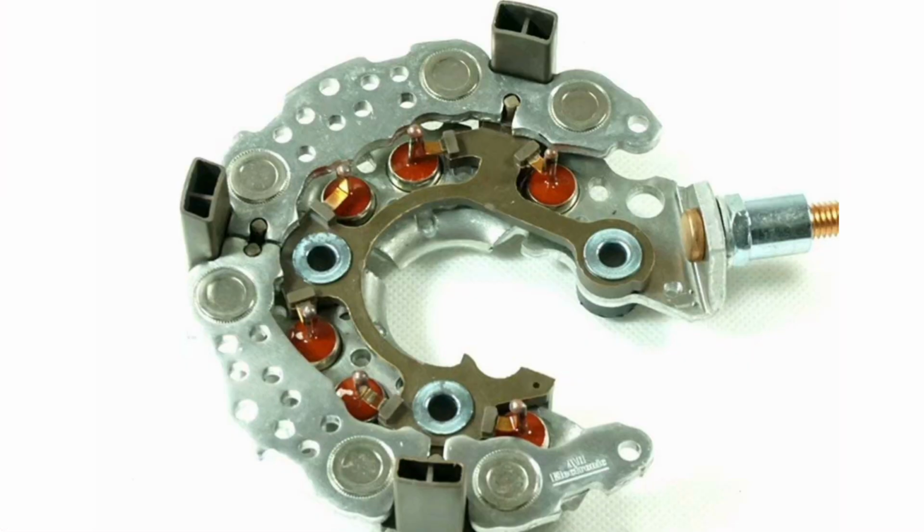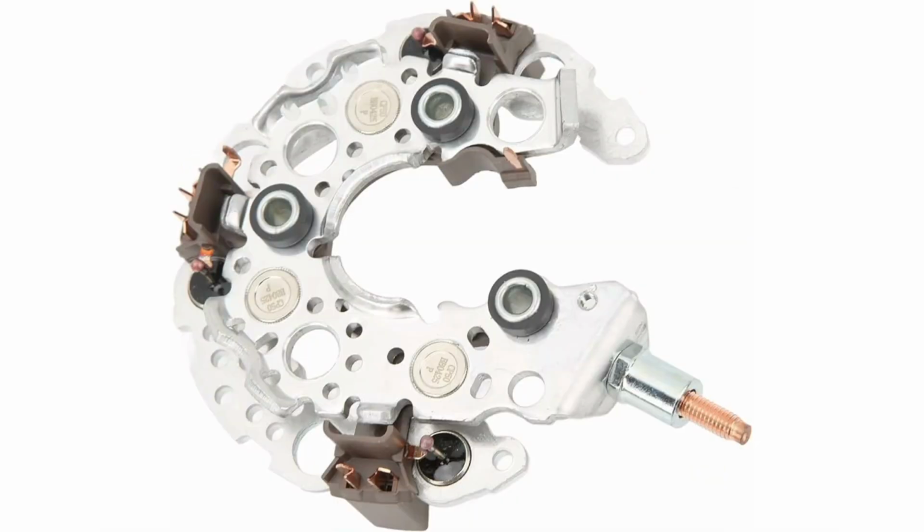damaging it. 4. Rectifier. The current generated by the alternator is alternating, but automobile electrical systems require direct current. The rectifier converts alternating current to direct current to power the electrical systems and charge the battery.